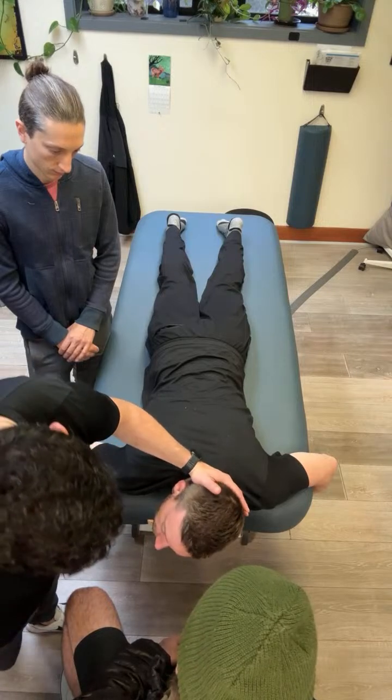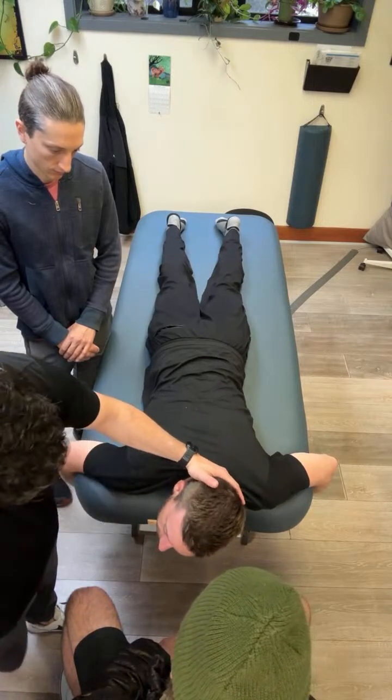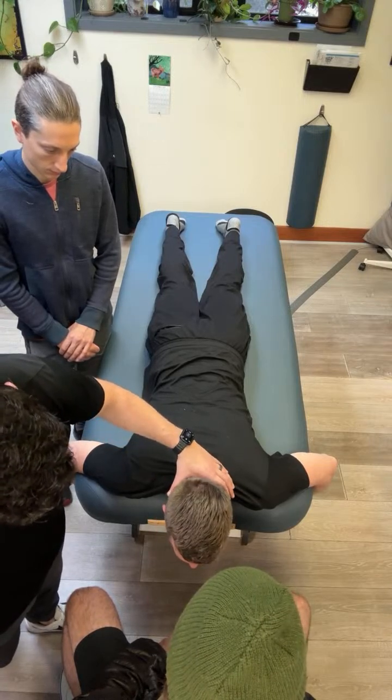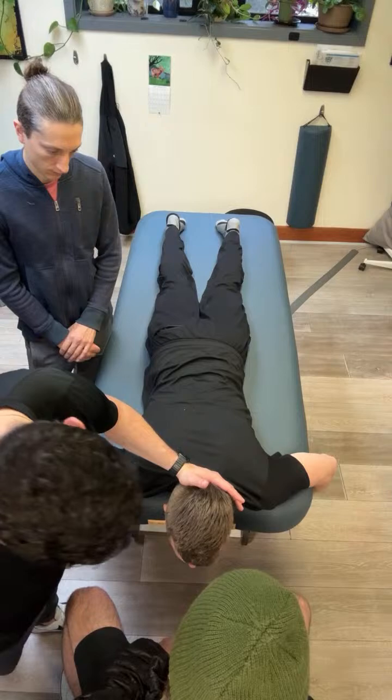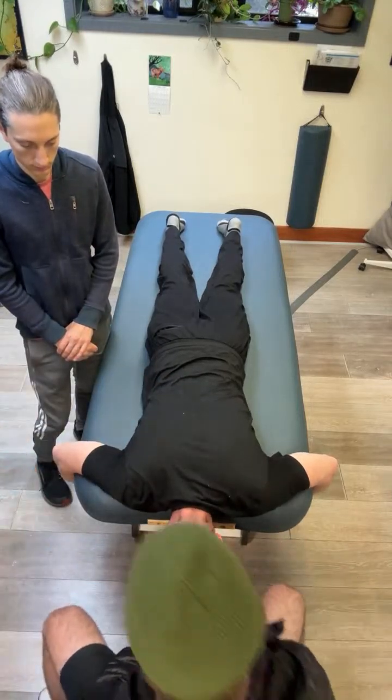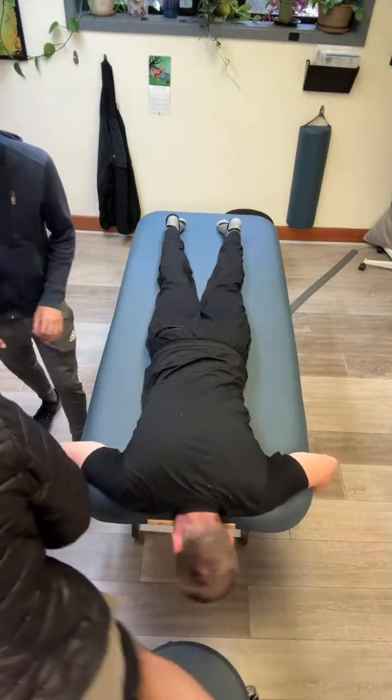There you go. Ready. Go. Yeah, that one. Ooh, well, weird. Getting like there that did not feel good, but that felt better. And then there. This is the cervical flexion. Right. Now we're going more down. Yep. Feel those two.